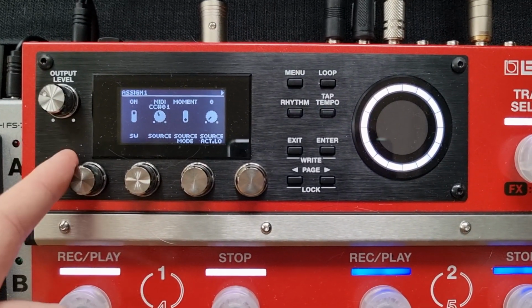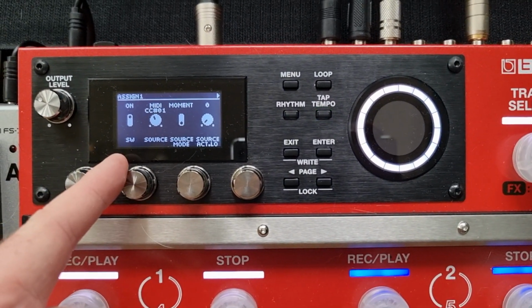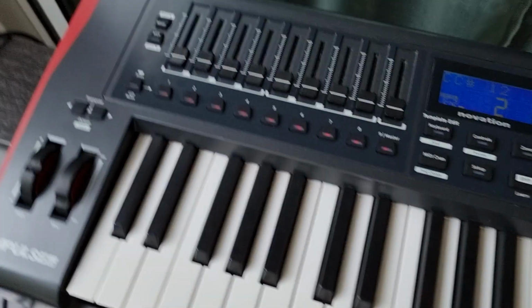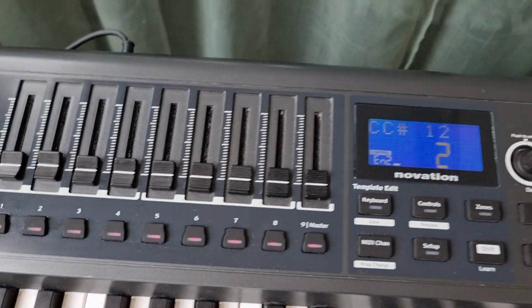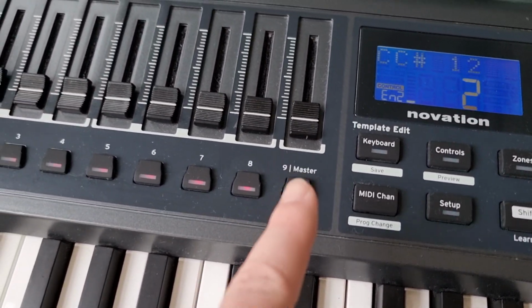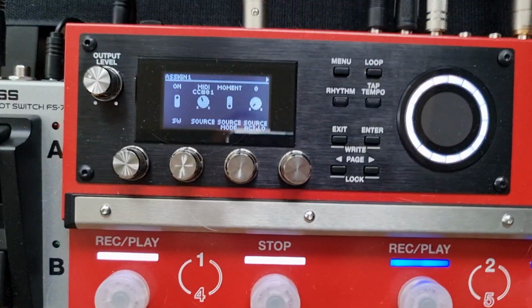So assign number 1, it's on, it's CC MIDI number 1, and it's momentary mode because we need to make sure that all of our faders and encoders are set to momentary, and that way they'll work, and then our buttons are set to toggle. So that's the best way to approach that one.